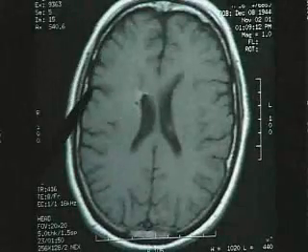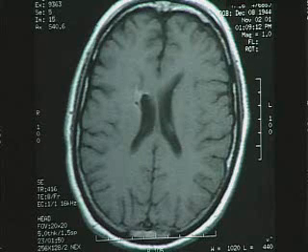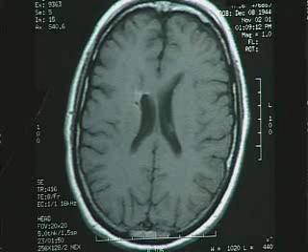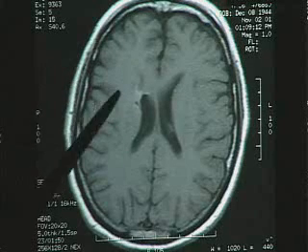This is the MRI of the brain of Jerry taken on November the 2nd, 2001. This is the non-contrast MRI of the brain. He had just had a course of chemotherapy and the steroids. And what you see is that the mass and mass effect has gone.